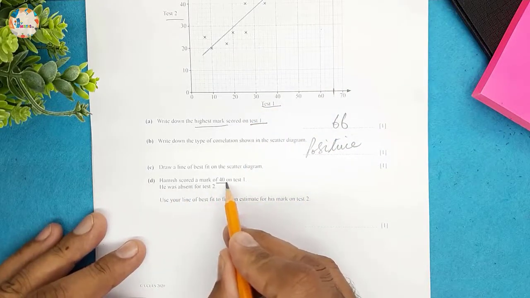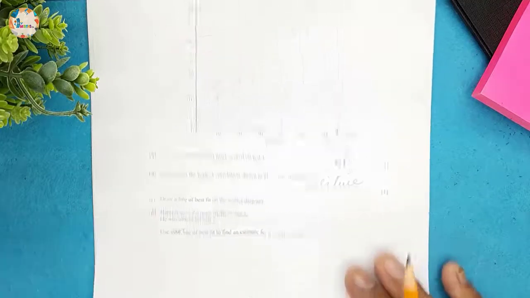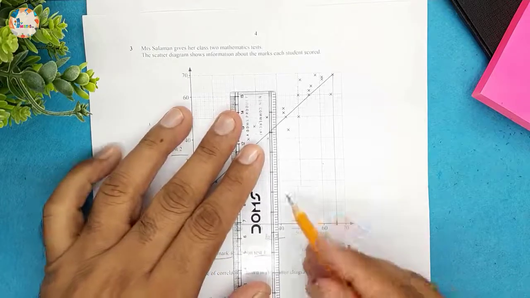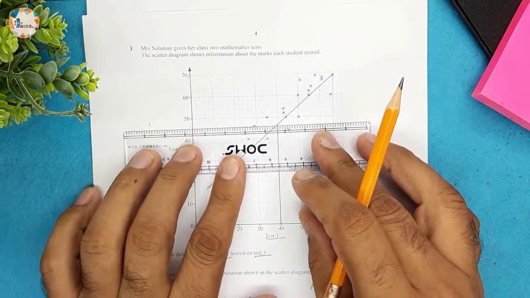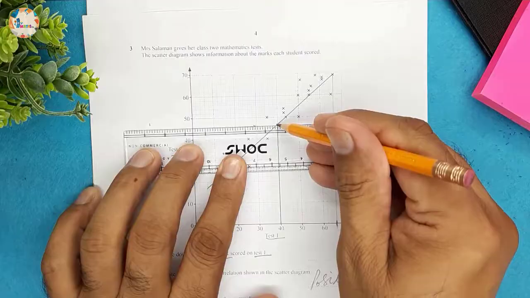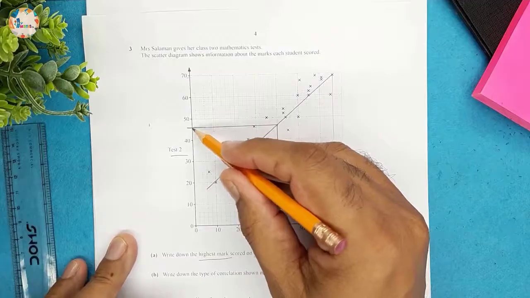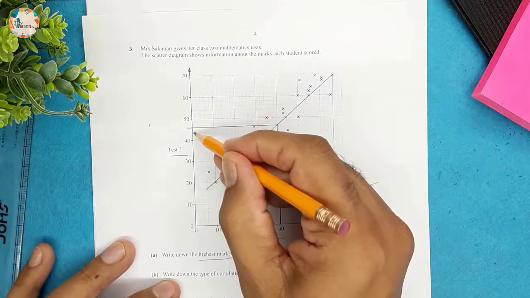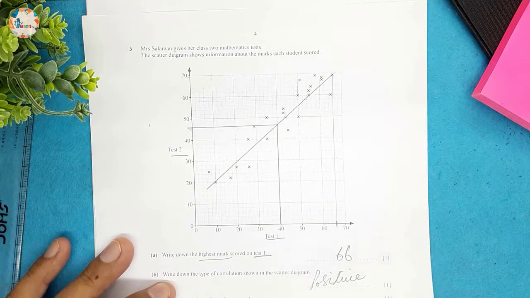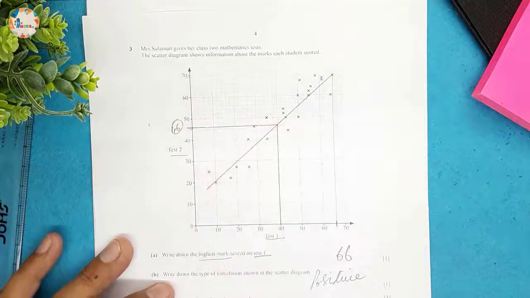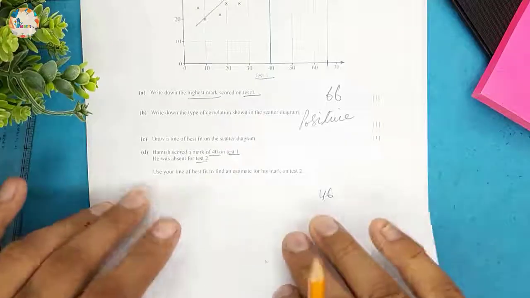Hamish scores a mark of 40 on test 1. He was absent on test 2. So for 40 on test 1, this will be the reference which we can check from here. This will be up to 40, and on this side we can check the estimated score. This will be 42, 44, 46. So this reference will be 46, so our answer will be 46. Hopefully you got this.